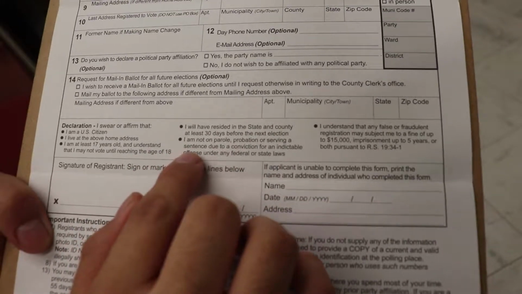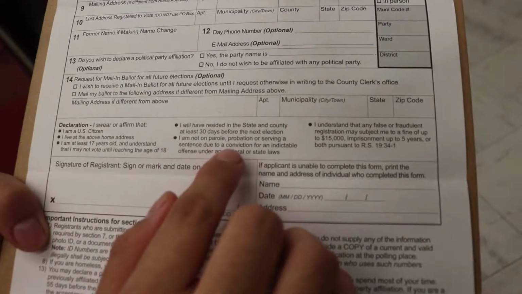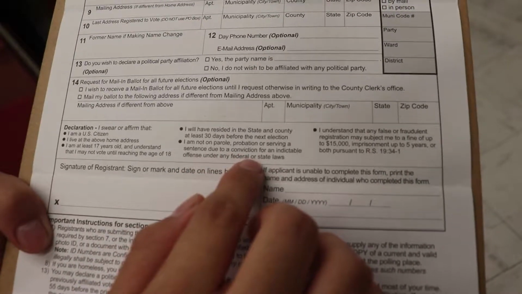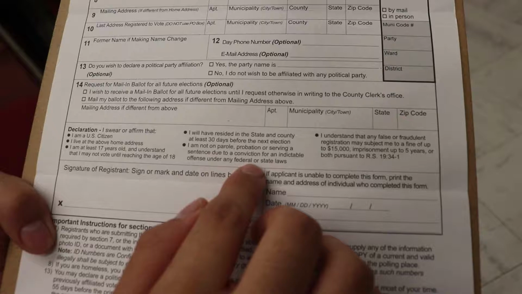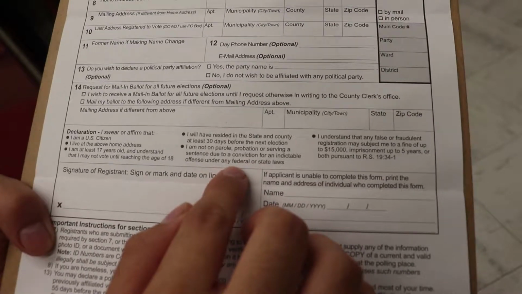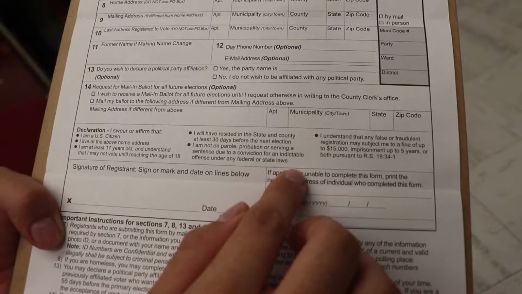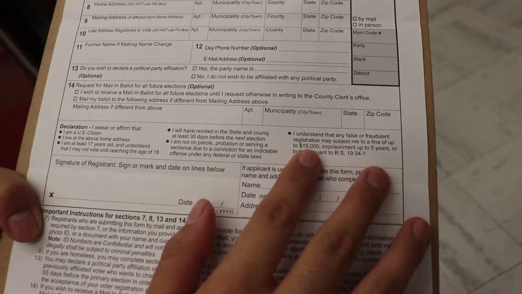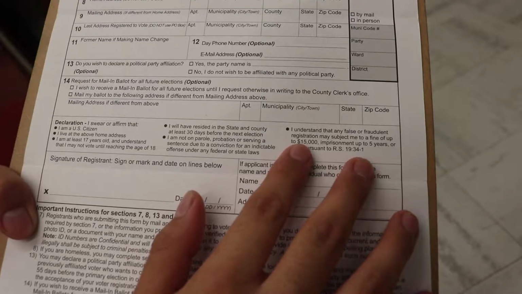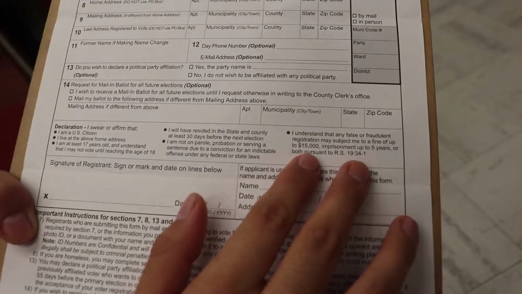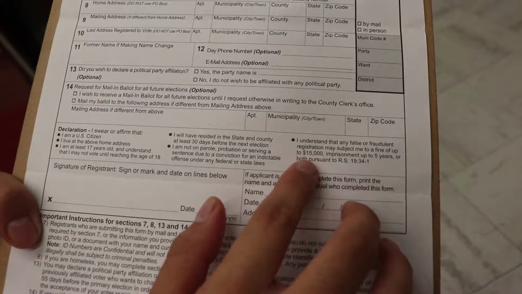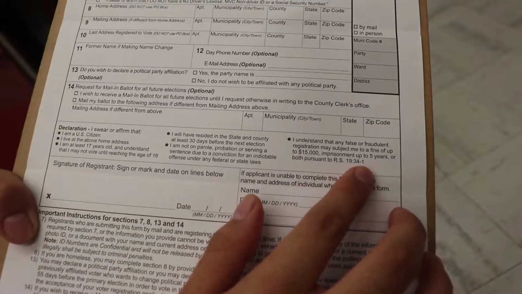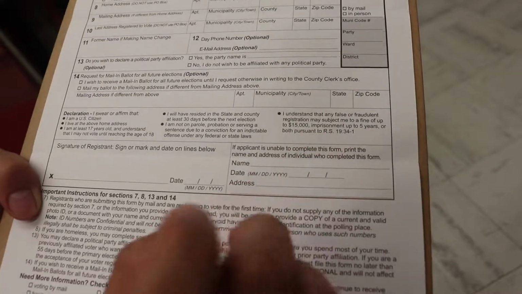That you're also not in parole or serving probation or serving any type of sentence due to a conviction for any offense that reflects federal or state laws. And you also have to understand that if you provide any false or fraudulent information in this registration, that you can be fined up to $15,000, serve up to 5 years in prison, or both.